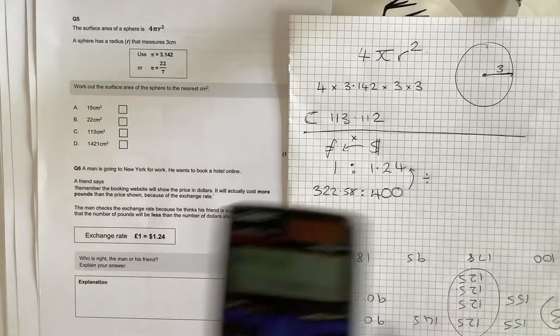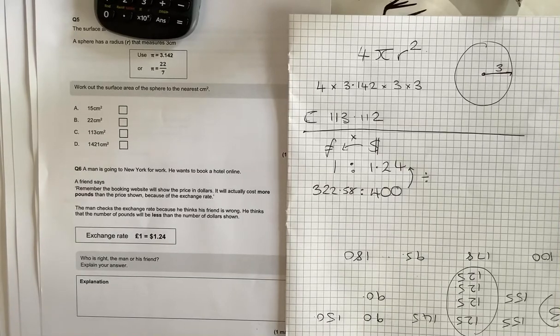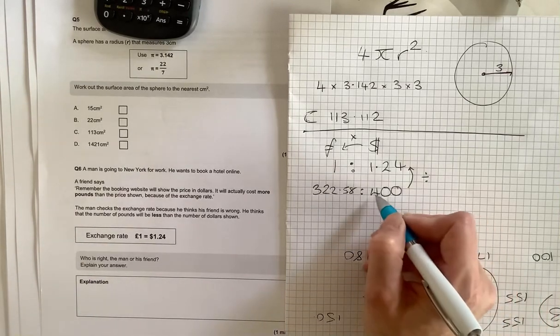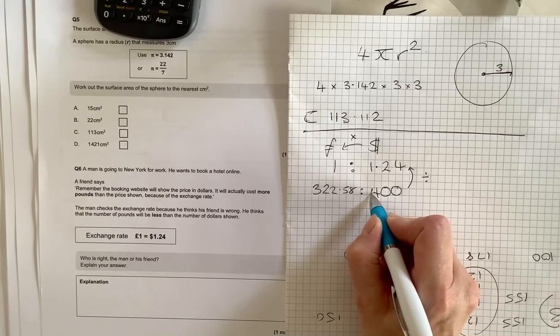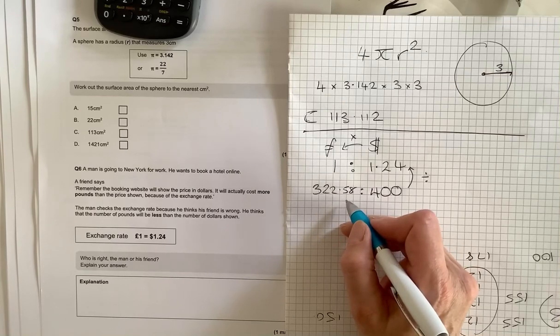So let's go back to the question. A man is going to New York. He wants to book a hotel online. A friend says, remember the booking website will show the price in dollars. It will actually cost more pounds than the price shown because of the exchange rate. The man checks the exchange rate because he thinks his friend is wrong. He thinks that the number of pounds will be less than the number of dollars shown. So here we can clearly see that we can give the example of $400, it would be £322.